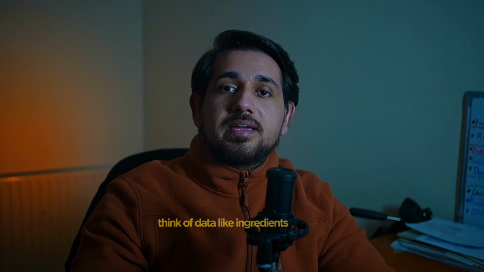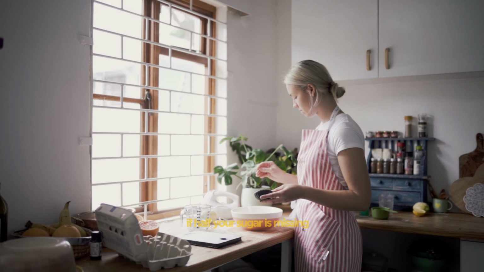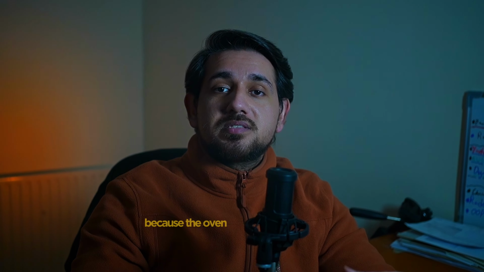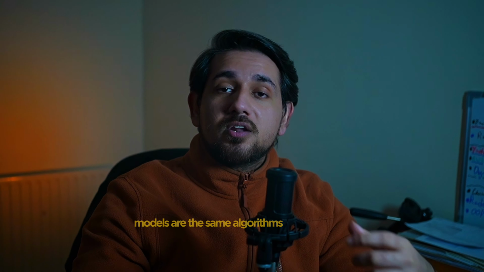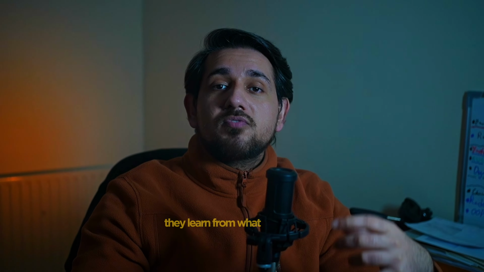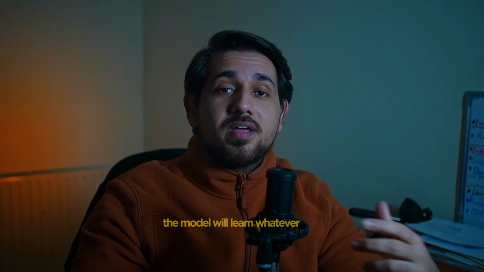Think of data like ingredients in a recipe. When you're baking a cake, if half your sugar is missing or someone threw in salt instead, the cake won't taste bad because the oven does not know what to do. It's bad because the ingredients were bad. Models are the same. Algorithms don't hallucinate, they learn from what you feed them. If the data is messy, the model will learn whatever from it.